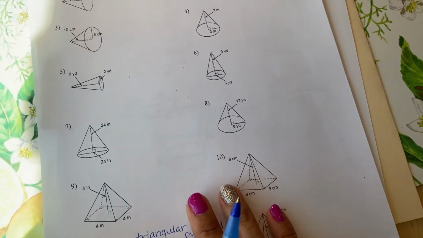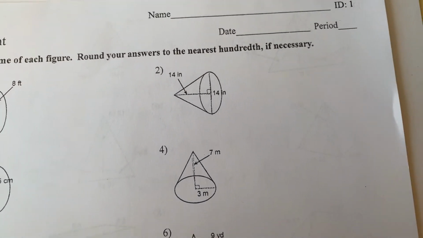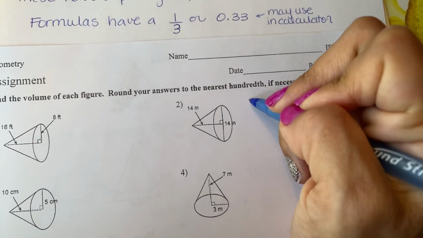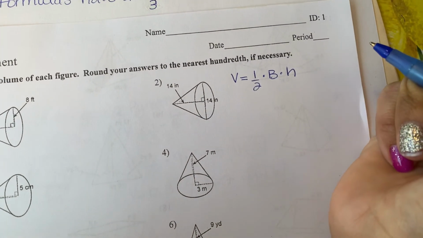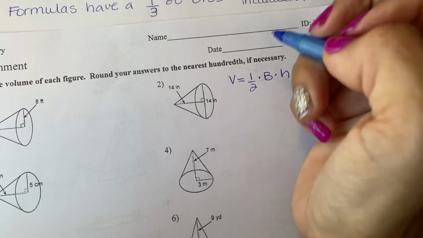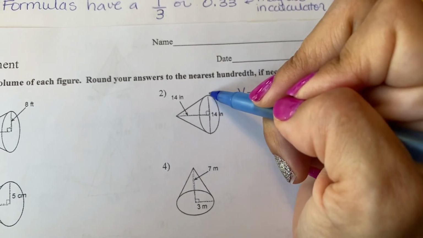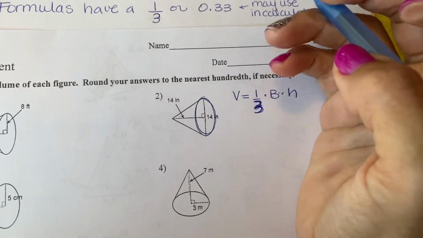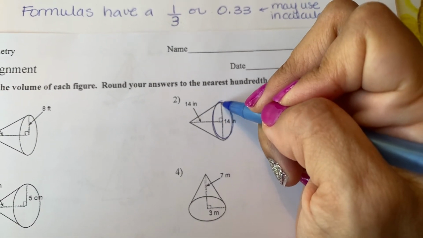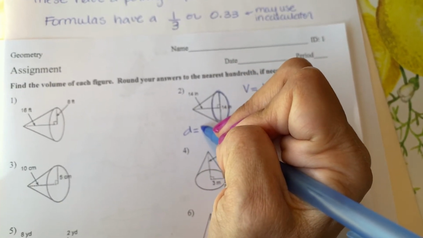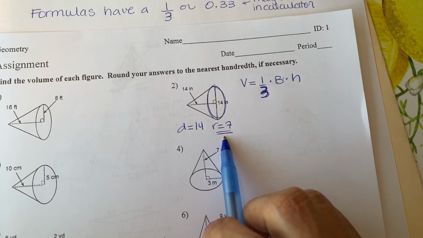So let's look at 2 and 4. Remember, volume of a pointy top is 1/3 base face times height. What's the shape of the base face? It's a circle. What's the radius? I'm sorry, the diameter here is 14. This 14 is the diameter, so the radius is 7. This is what we want to use, right?